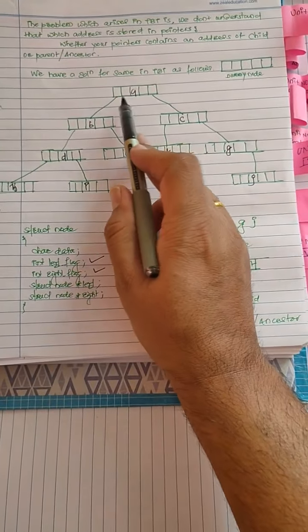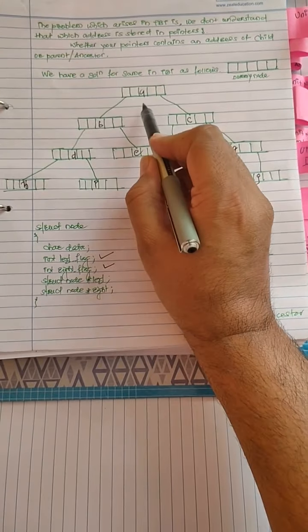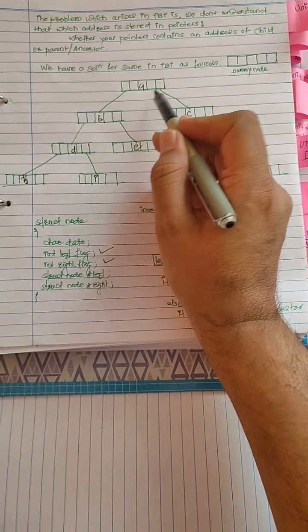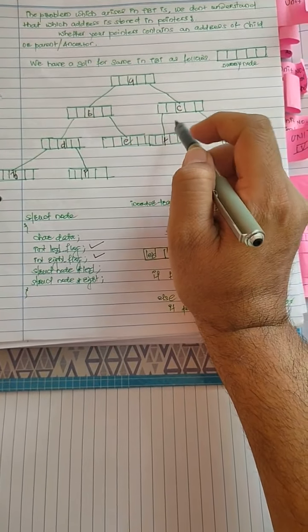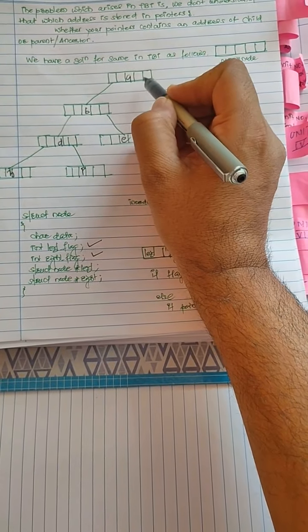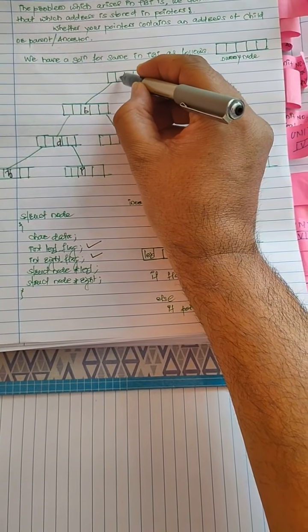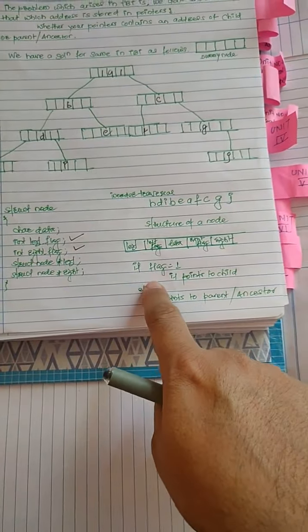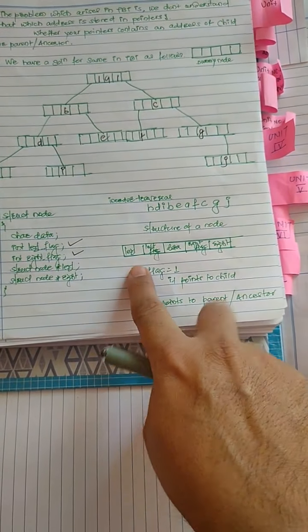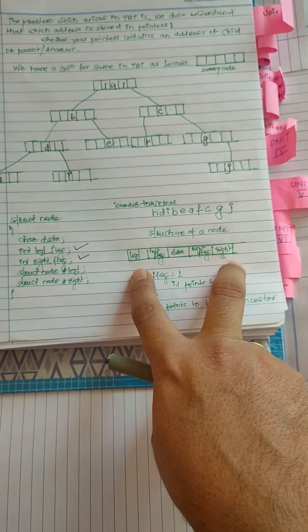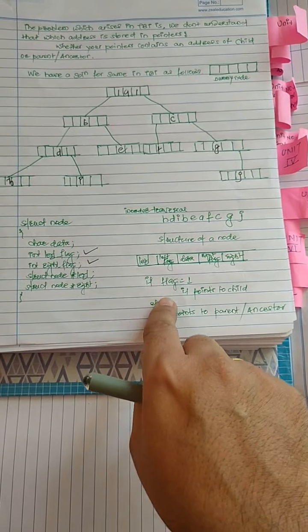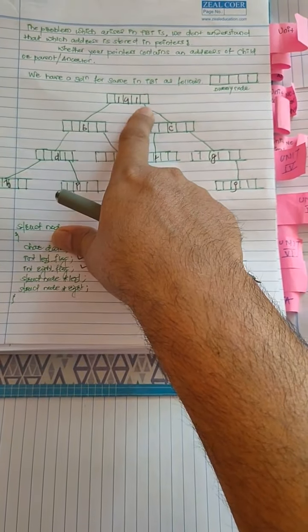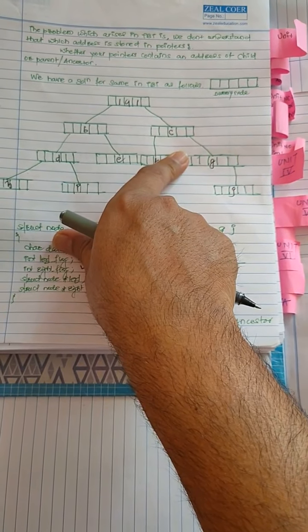Now let's start with node A. As node A is already having left and right child, definitely my left flag and right flag are having value equal to 1. Why? Because if your left and right pointers are both pointing to child nodes, then the flag value has to be 1. That's why I have given flag value equal to 1. It means that left and right are already having some children.